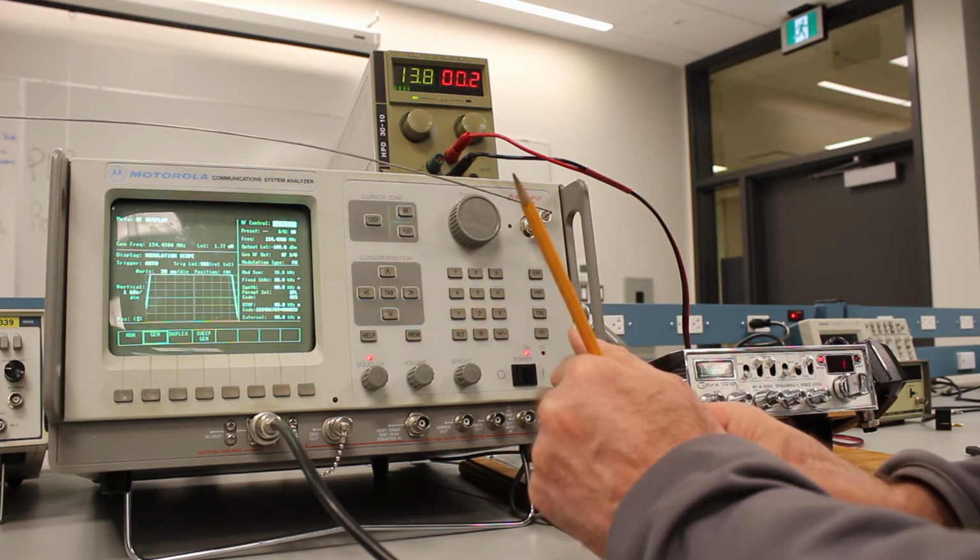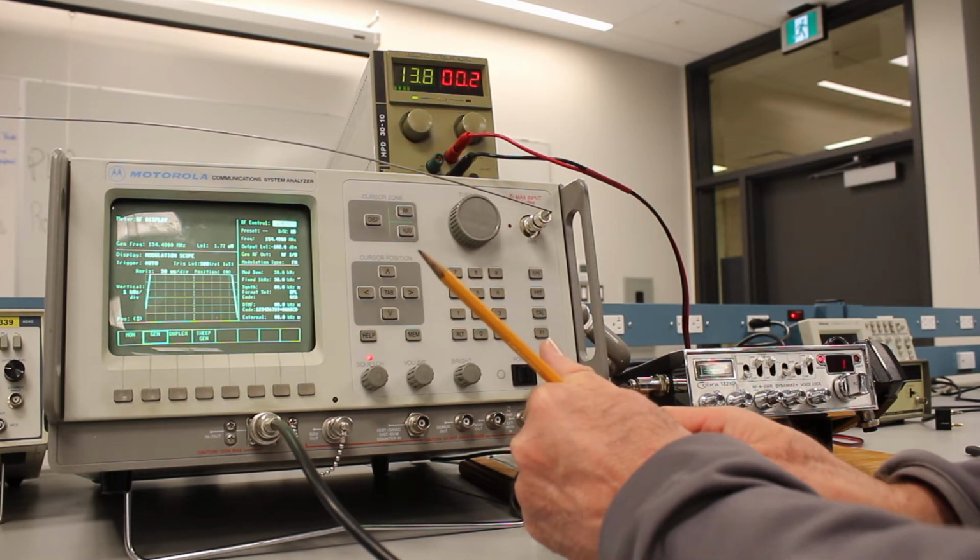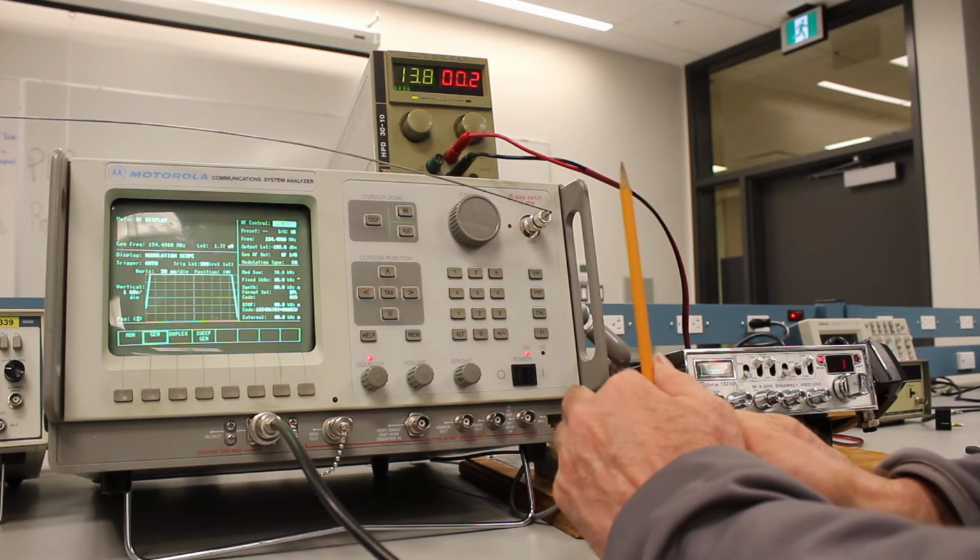So anyway, that's a quick overview of the Motorola 2600 communication system analyzer.